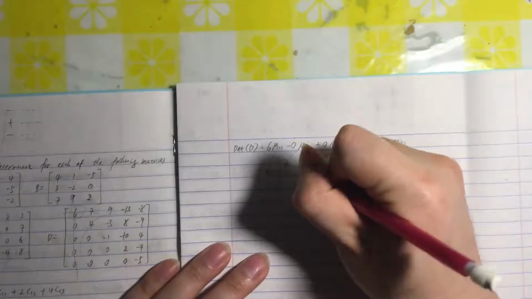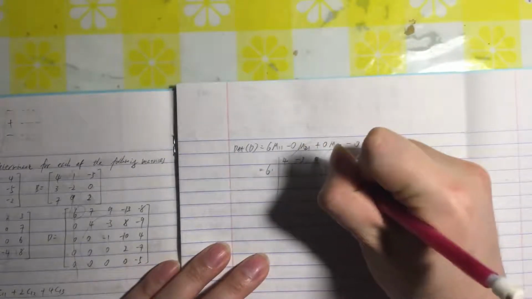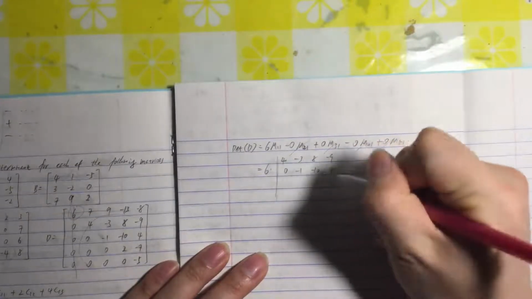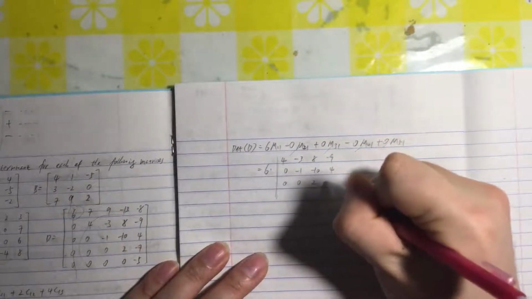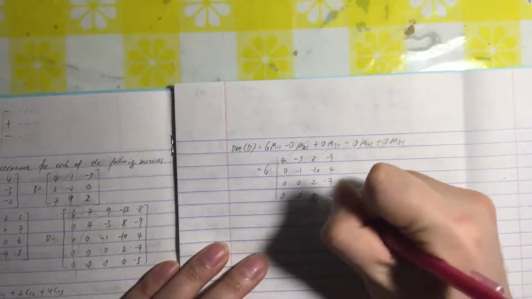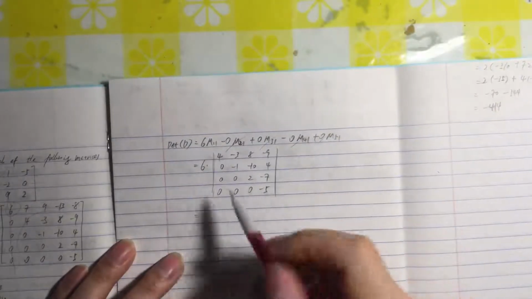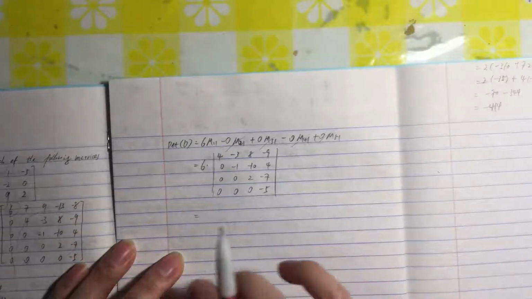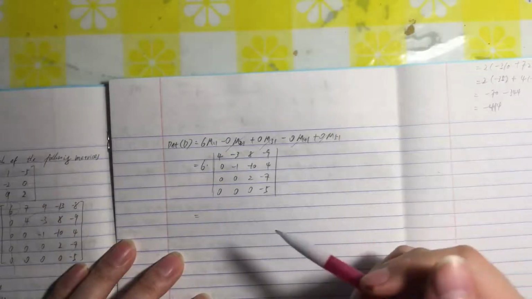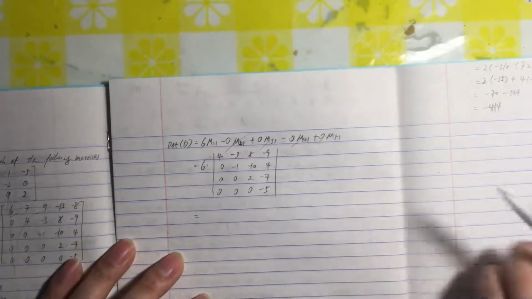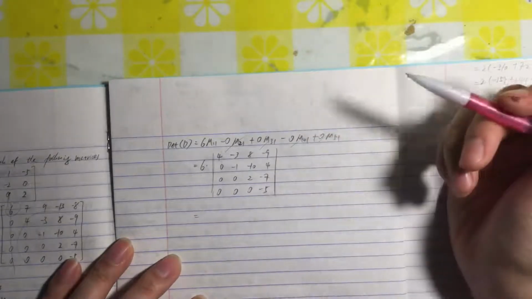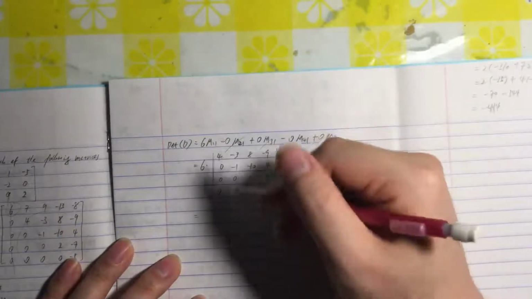So what we have here is 4, negative 3, 8, negative 9, 0, negative 1, negative 10, 4, 0, 0, 2, negative 7, 0, 0, 0, negative 5. The rest are zeros. Now, find the determinant for this 4 by 4 matrix. We can find a cofactor expansion around any row or any column. The more zeros, the easier it is. If I find a cofactor expansion around the first column, we can see that there are 3 zeros.